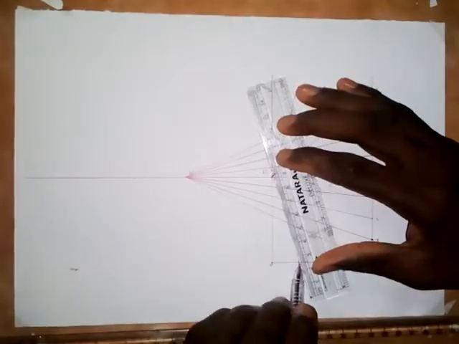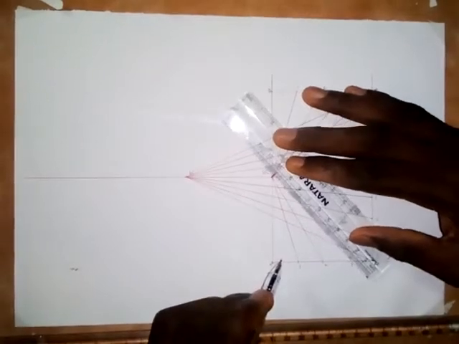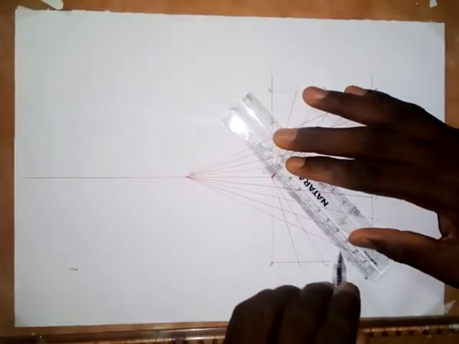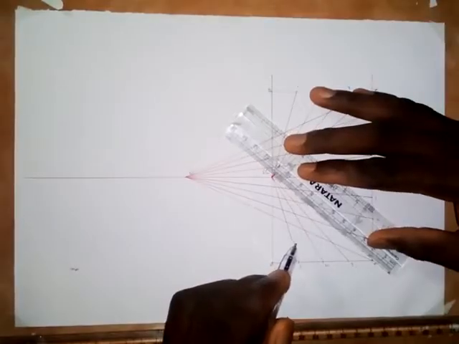So you draw a line from here, join it with vertex V2. So from here, you do the same. So from here, you draw, and from 4, now draw.